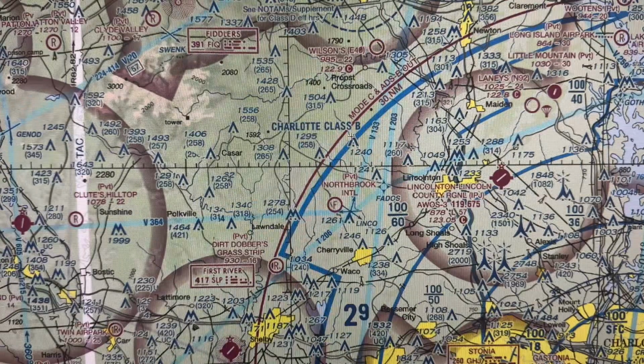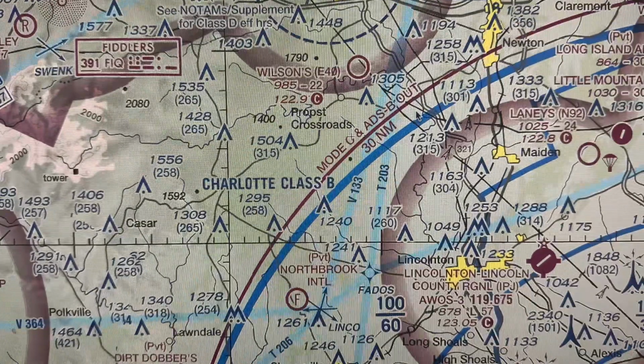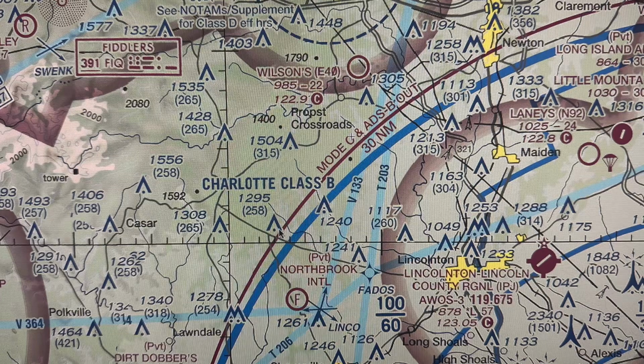The problem is you see this magenta line, and it says Mode C ADS-B out 30 NM, or 30 nautical miles. We're not going to get into what a nautical mile is, but 30 miles from the airport there's a circle, and it says in order to fly into here, you have to have a Mode C transponder or an ADS-B out.